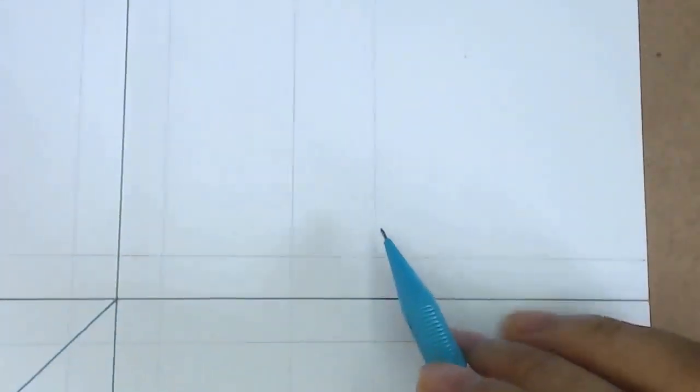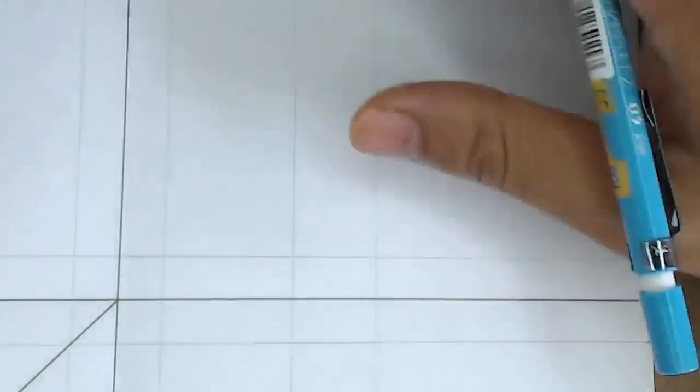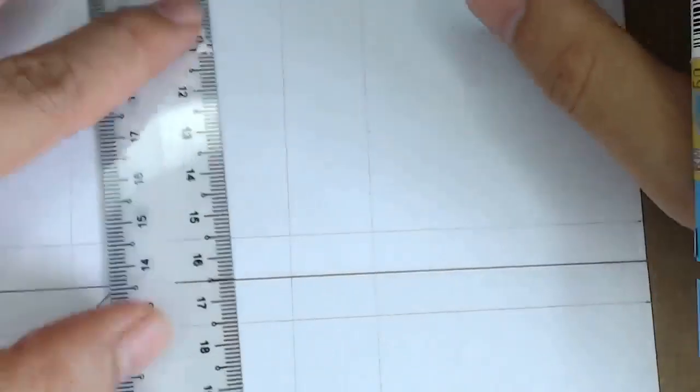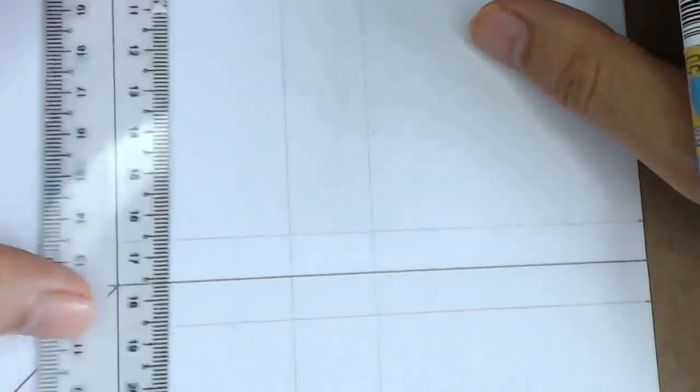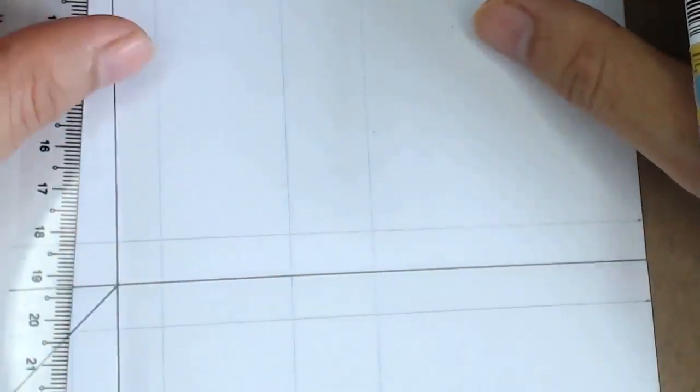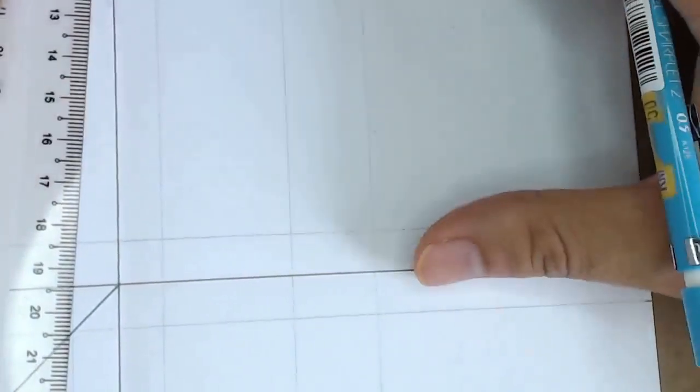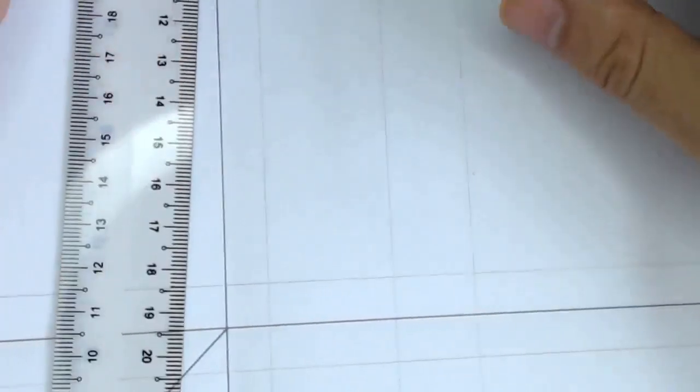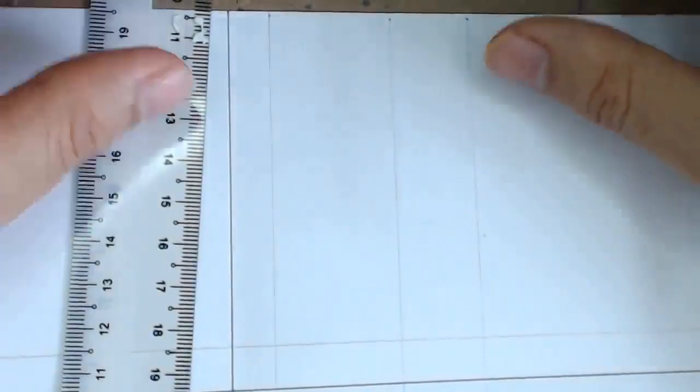So you see, wow, how beautiful it is. The line is so very straight and it is parallel to each other and also perpendicular to each other. Not inclined to the left, not inclined to the right. Very straight. Okay, this method is going to help you much. So try to get used to it.